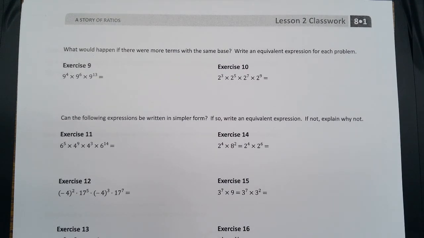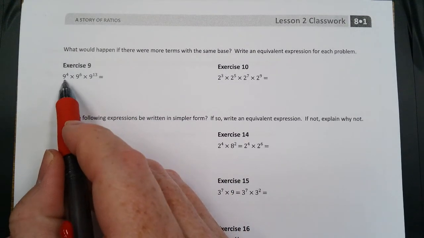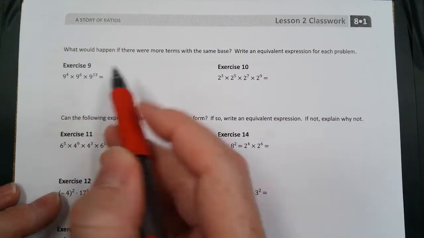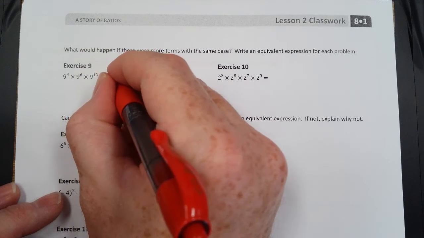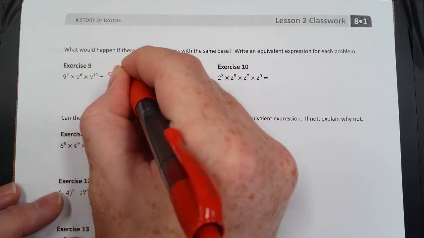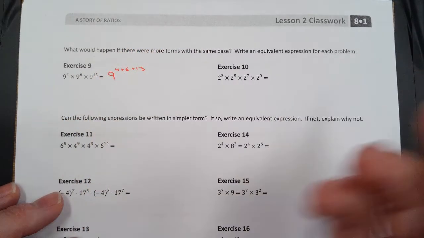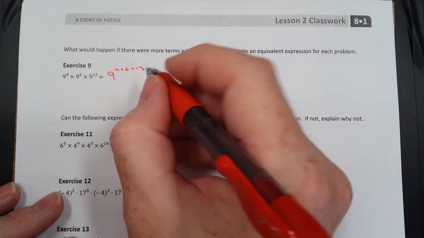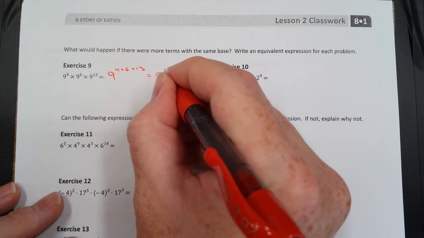So on page 12, we have a little bit more practice, and you might be a little confused because you're thinking, wait, Mr. Baylor, these have more than 2. We're multiplying more than 2 things. Well, the same thing works. We have 3 exponents, but they all have the same base. So the rule is we just add all 3 exponents. We do 4 plus 6 plus 13. As long as the bases are the same, we can combine the exponents. This gives us 9 to the 23rd.